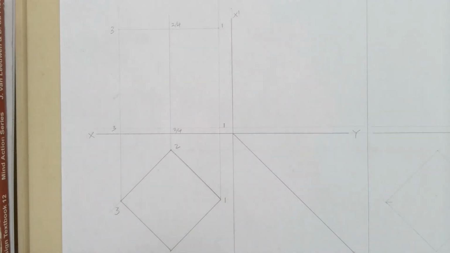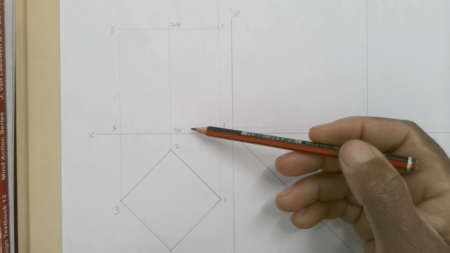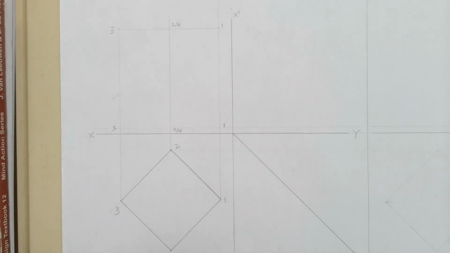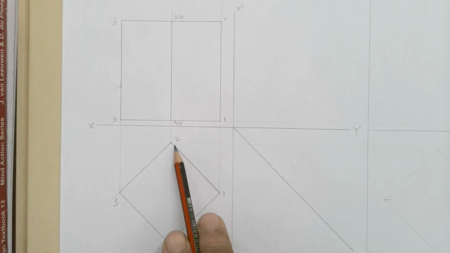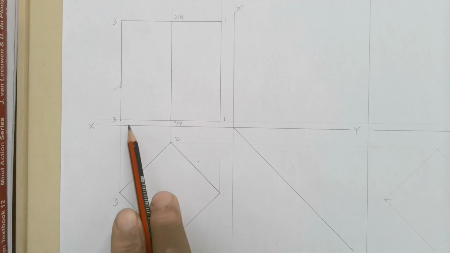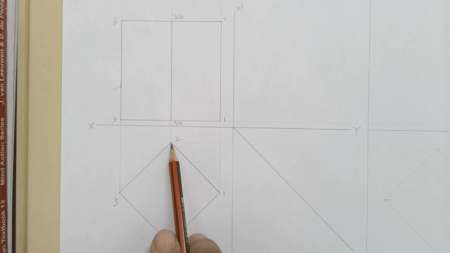So what I need to do now is darken this drawing here, which is my front view, because it is now a complete front view of this square prism. So now there is my complete front view. Number 1, that's number 1. Number 2, project up. Number 3, project up. Number 4 and number 2, same position, project up. So this is what I'm looking for in terms of my front view.